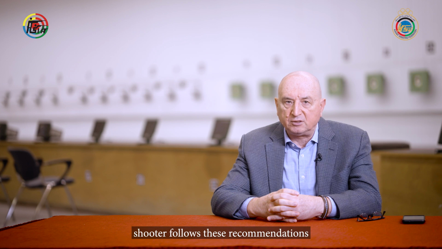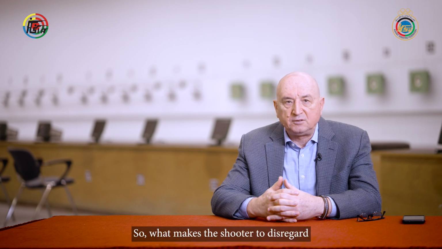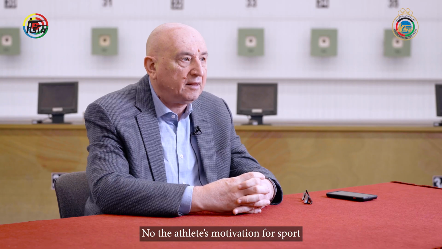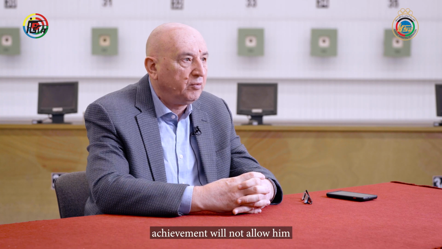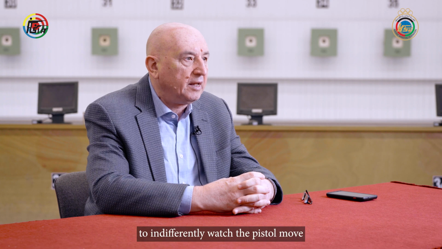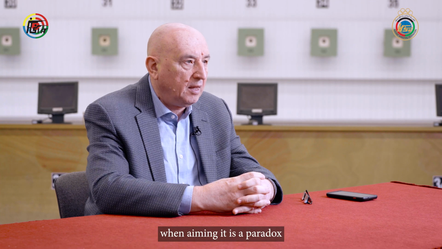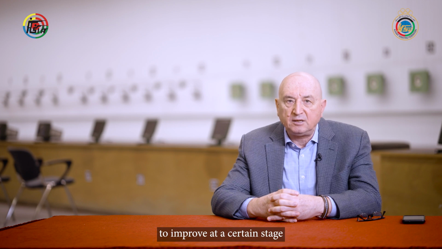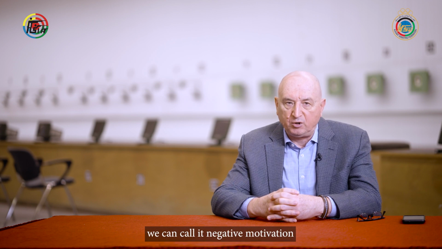It all depends on how faithfully the shooter follows these recommendations. So, what makes the shooter disregard this advice? Is it just disrespecting other people's experience? No. The athlete's motivation for sport achievements will not allow him to indifferently watch the pistol move when aiming. It is a paradox. Motivation, without which it is impossible for an athlete to improve at a certain stage, can inhibit his improvement. We can call it negative motivation.